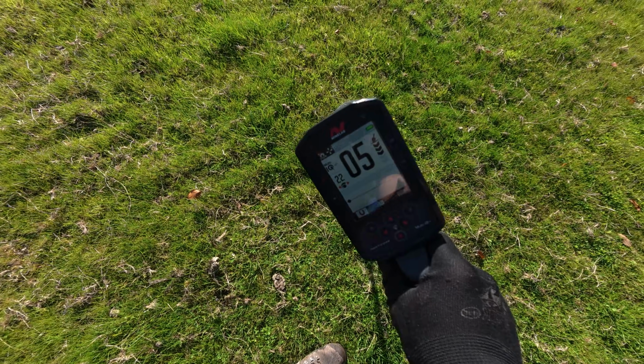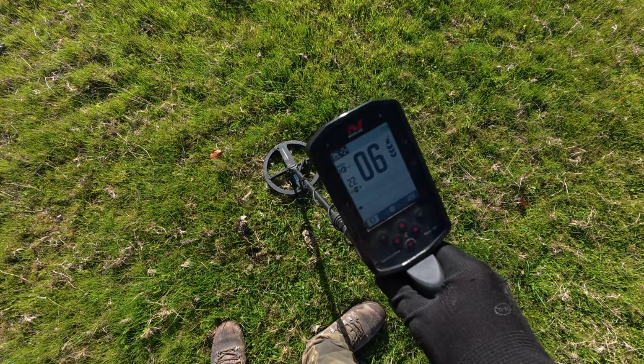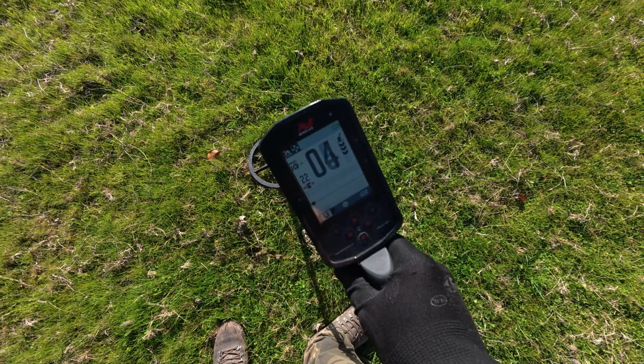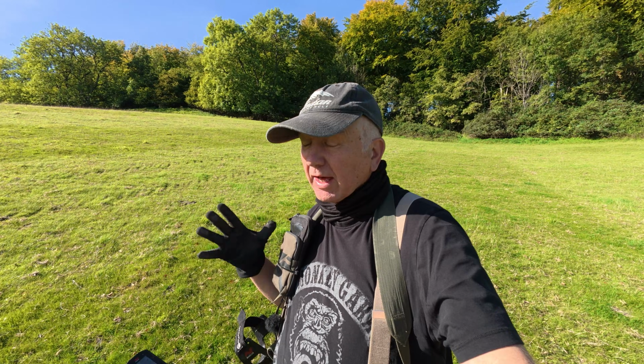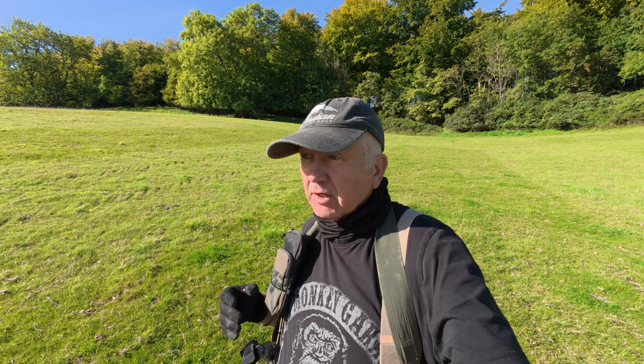And you see there it's coming up at 5, but it's a lovely sweet sound. But it's shallow because it's quite intense, and this is the whole idea of using the deep mode. It's to give me a good perception of depth, so I can cherry pick the deep targets and just ignore the shallow ones. So I'm going to ignore that one because this field is full of surface trash such as foil, Coke cans, all sorts of nonsense. We just want those deep ones.